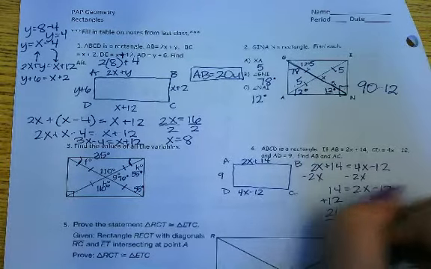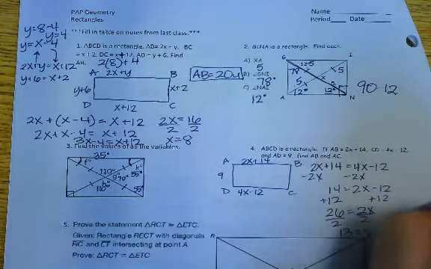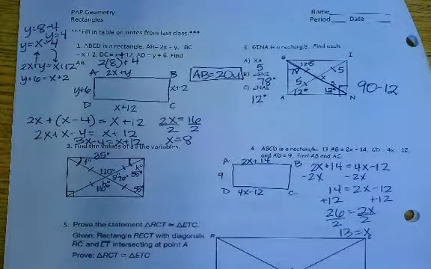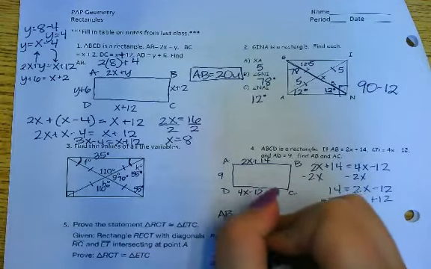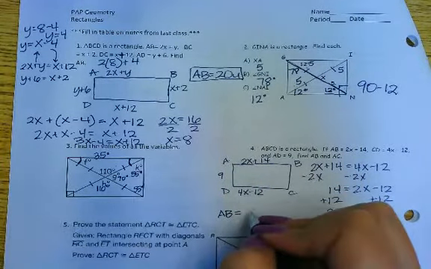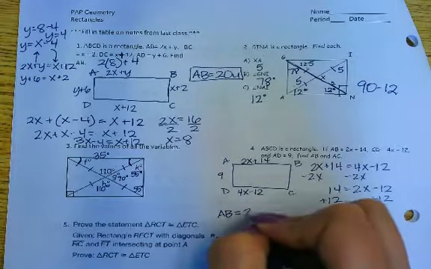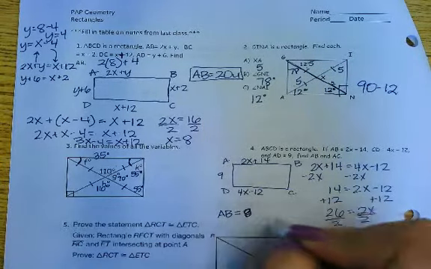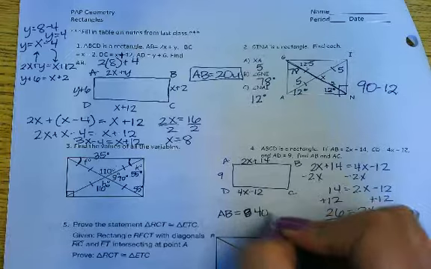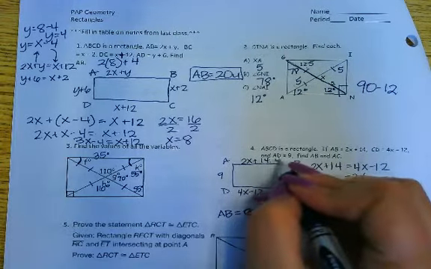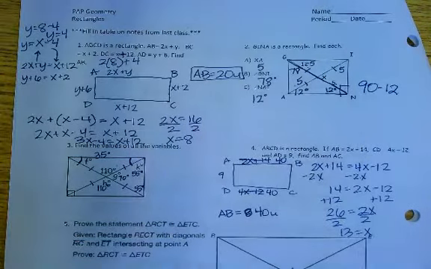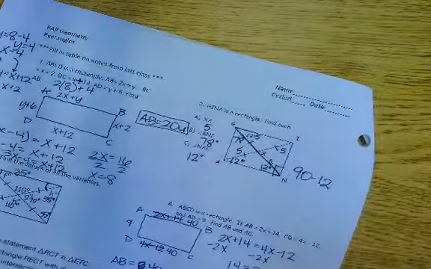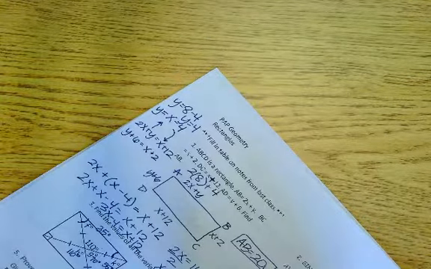13. Okay, so what do you know about the side AB? 40. So you know this is 40, and this is 40. How can we find AC? Pythagorean theorem.